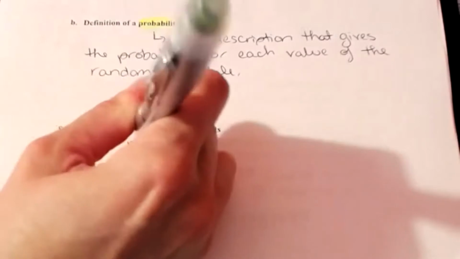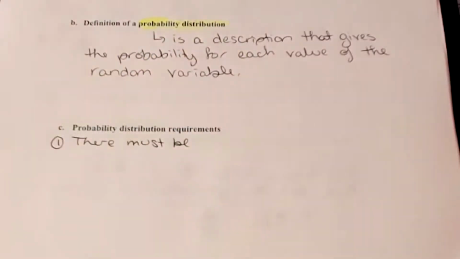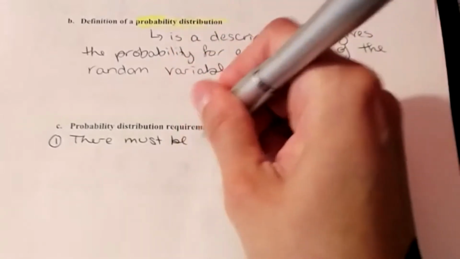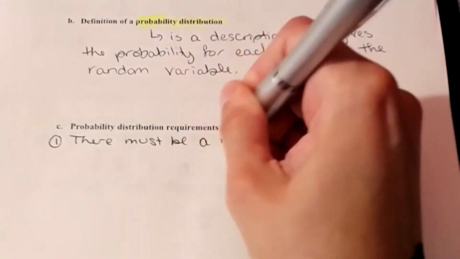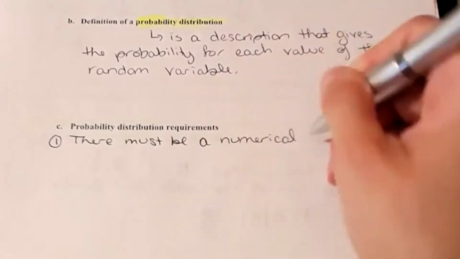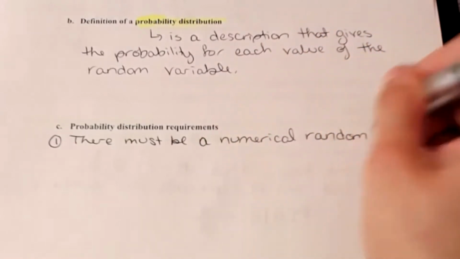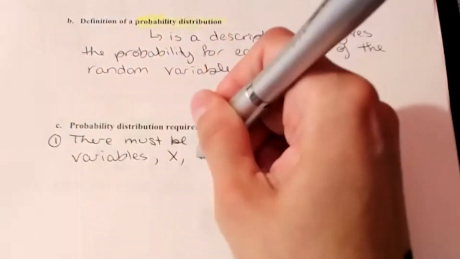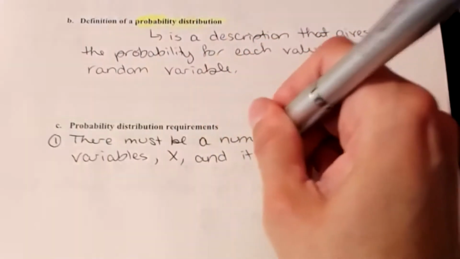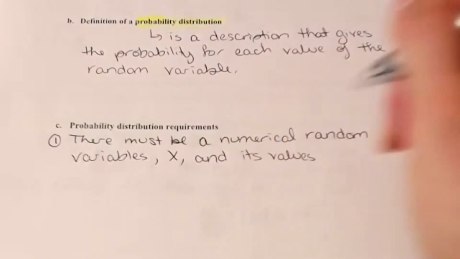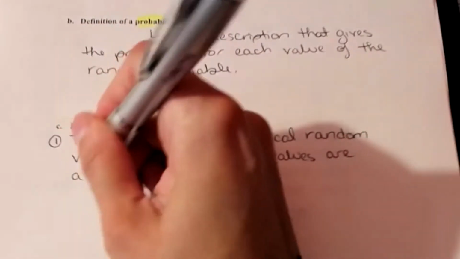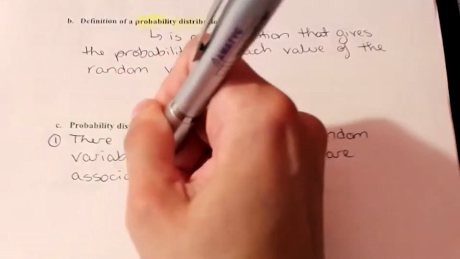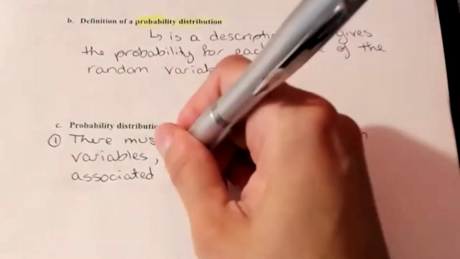Let me write this down. The first requirement is that there must be a numerical random variable x, and its values are associated with corresponding probabilities.